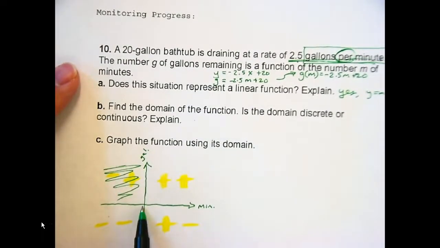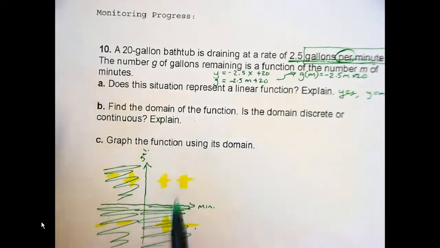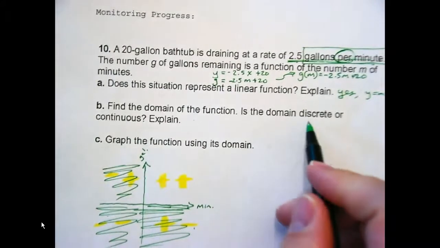Can you have negative minutes? No. It's not going to exist anywhere here. Can you have positive minutes? Can you have negative gallons? No. Looks like it's going to be a line segment because it's also going down. Okay, but this will help us with our domain, right?